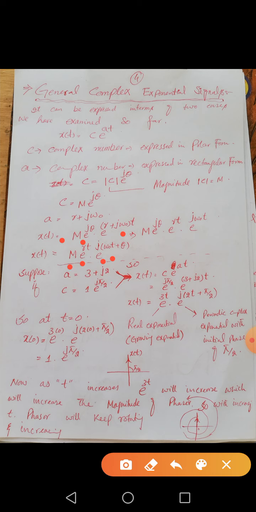Suppose A is equal to 3 plus j2 and C is equal to 1 e power j pi by 2. So x of t will be equal to C e power At, where C is e power j pi by 2, into e power (3 plus j2)t. So x of t equals e power 3t e power j(2t plus pi by 2).